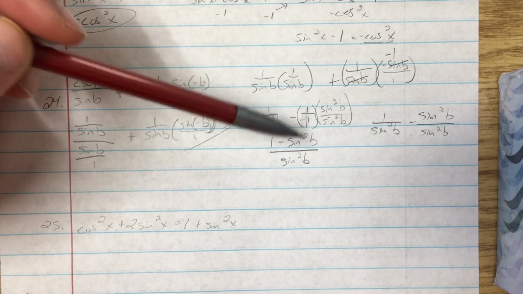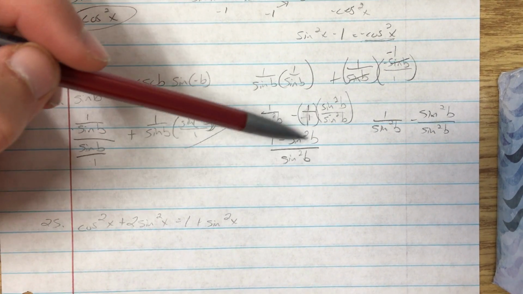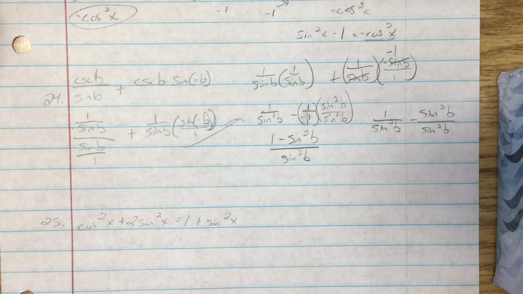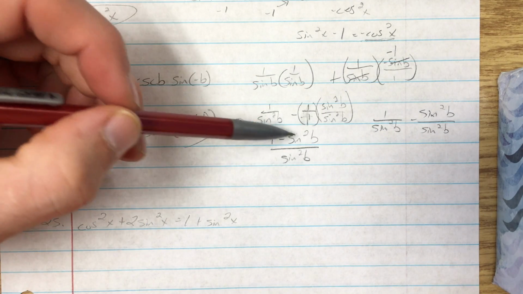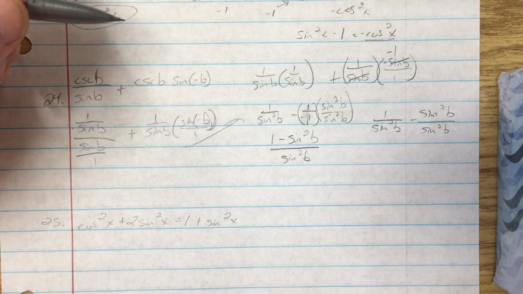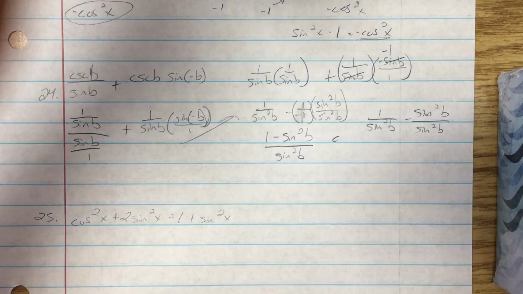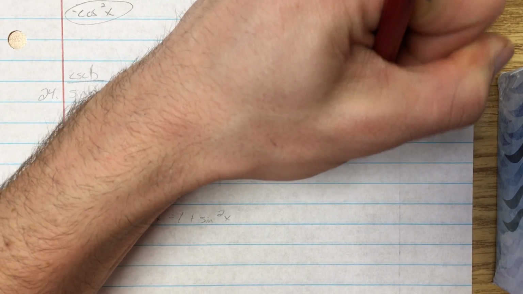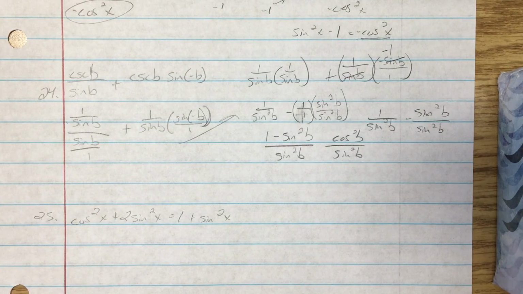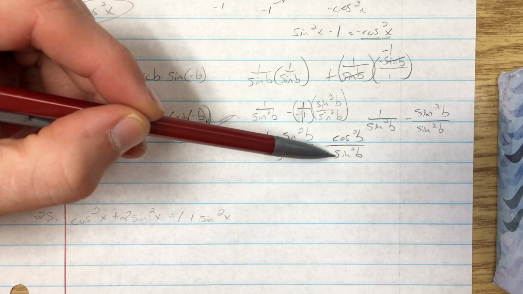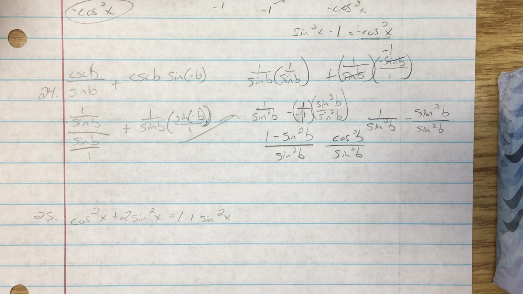Then one last thing, I need to simplify my numerator by using my Pythagorean identity. And 1 minus sine squared of b is cosine squared of b. So now I have cosine squared b over sine squared b.